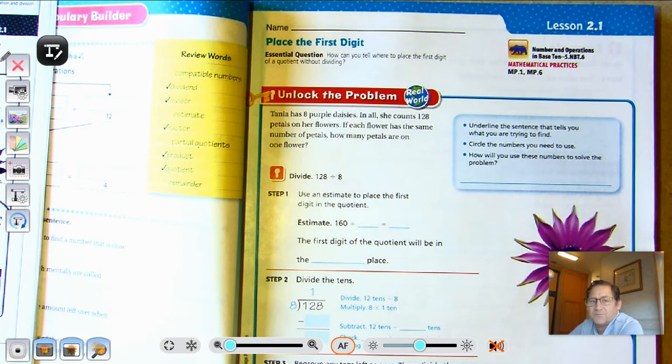Our first lesson, place the first digit, is actually a review of the fourth grade material. We're on page 63 of the fifth grade Go Math book. The essential question today is how can you tell where to place the first digit of a quotient without dividing? How do we know where to put the first number in the quotient?